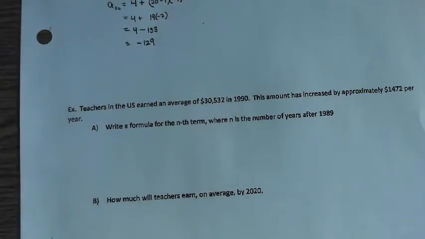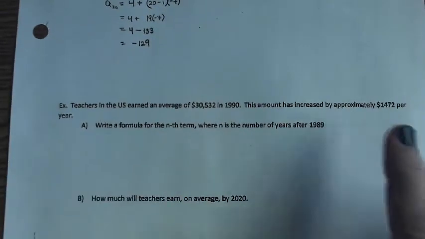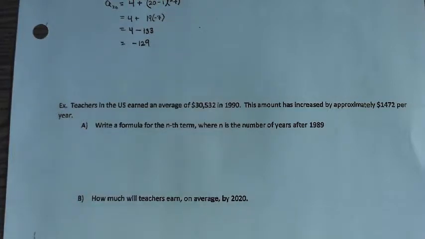So here we are. Teachers in the U.S. earned an average of $30,532 in 1990. This amount has increased by approximately $1,472 per year. And I'm only speaking to this because eventually you will have a test where arithmetic and geometric are all combined, and really the skill is differentiating between how you know this is arithmetic and adding a common difference every time versus geometric and multiplying by something every time, right? Geometric is usually when you grow or shrink by a certain percentage, like think exponential growth and decay.